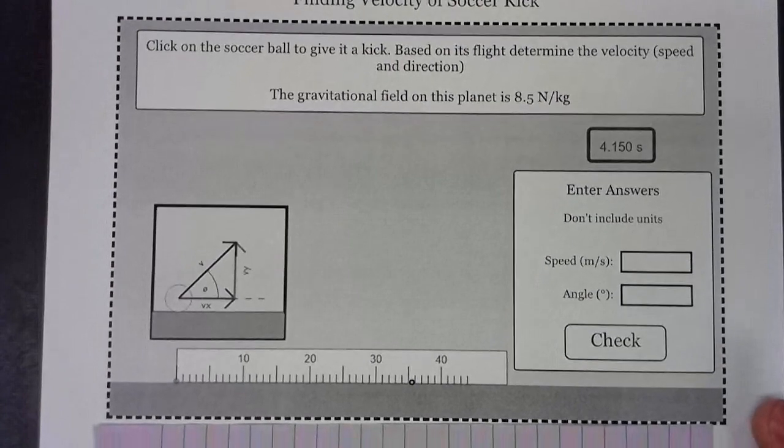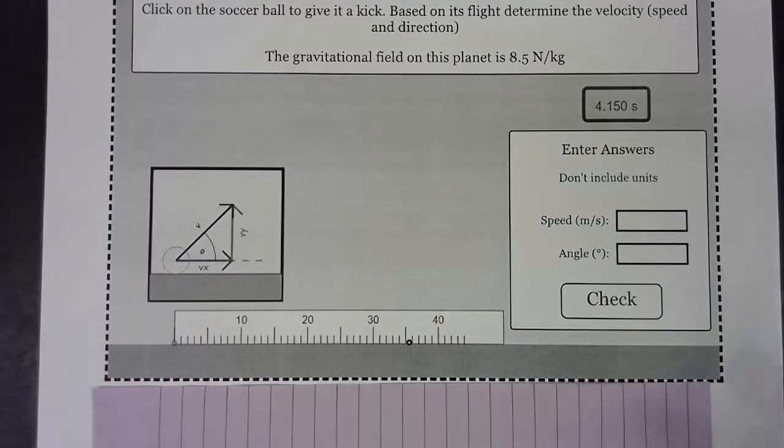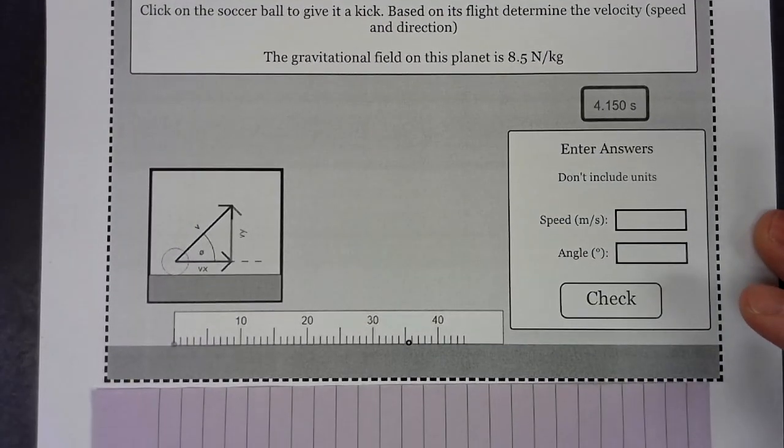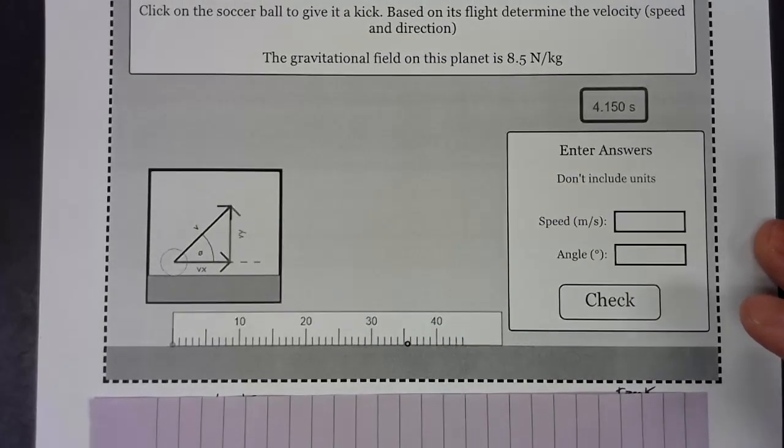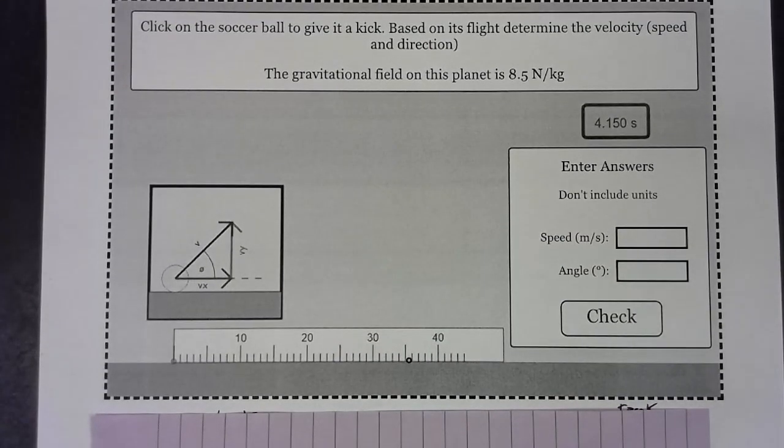So, if you saw my video on Jumping Joe, that's great. You may want to check that out before looking at this one, because in this problem we are working backwards from the ending information from a projectile launched at an angle.